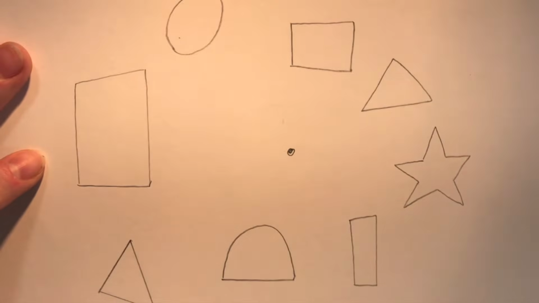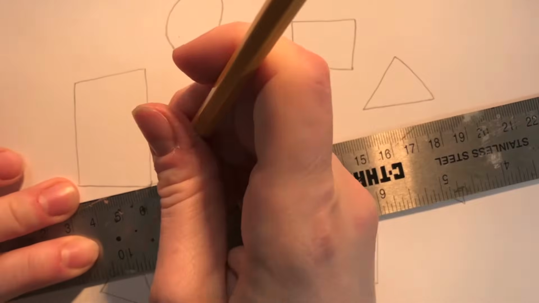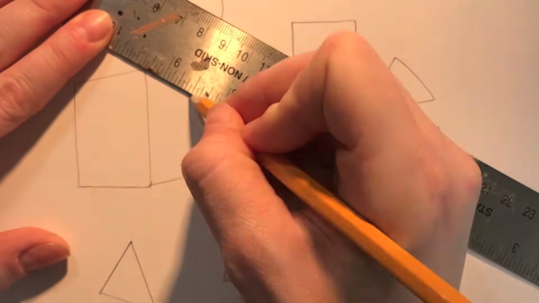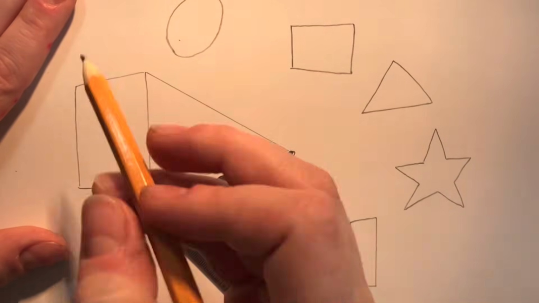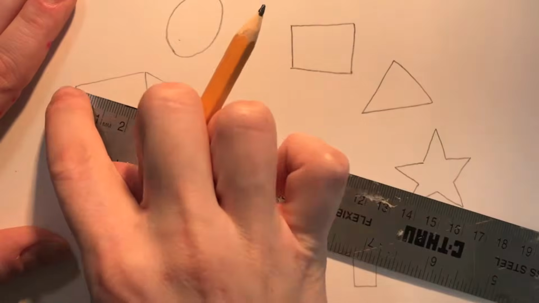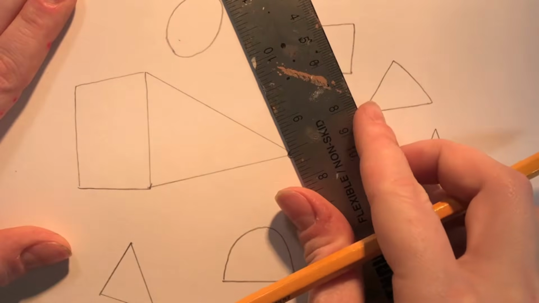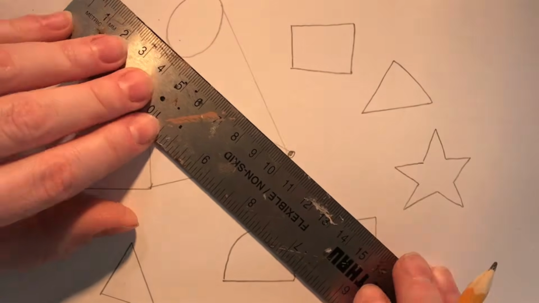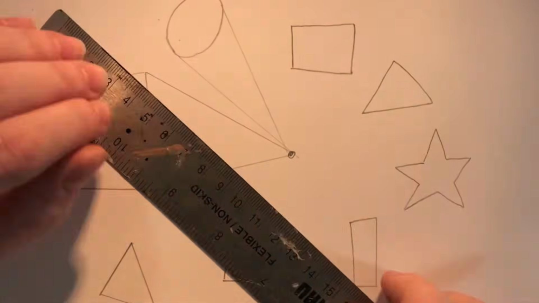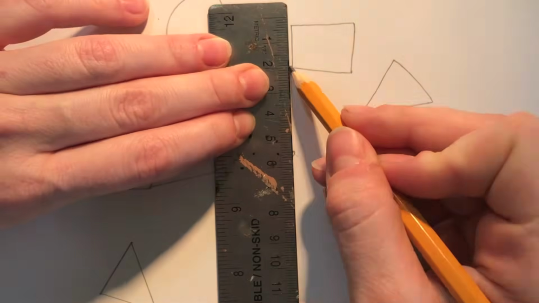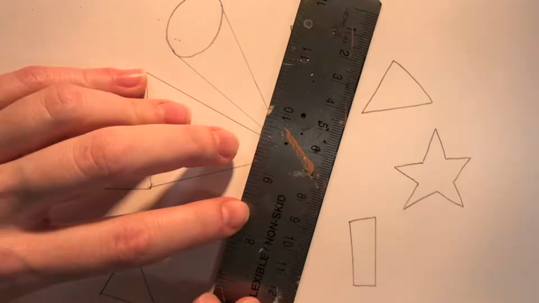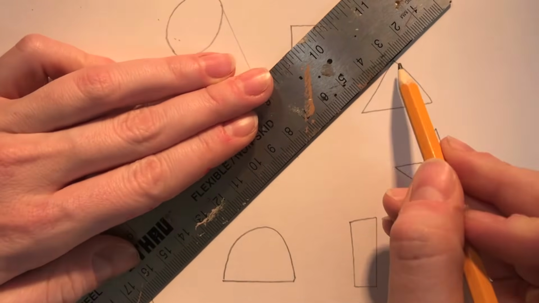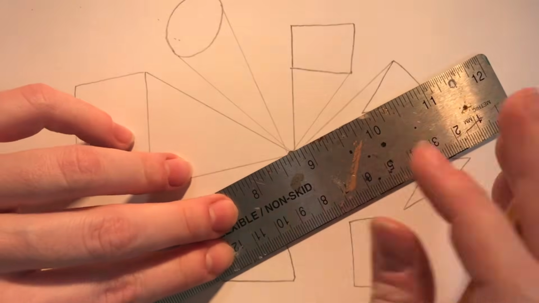Okay, now comes the challenge. You're gonna make that vanishing point your best friend. You're gonna line up the corners of your shape with that vanishing point. Use a ruler. I will know if you don't, and it will make your artwork look sloppy. So use a ruler. Connect the closest corner of your shape directly to the vanishing point, not right next to it. Directly connect to the vanishing point.